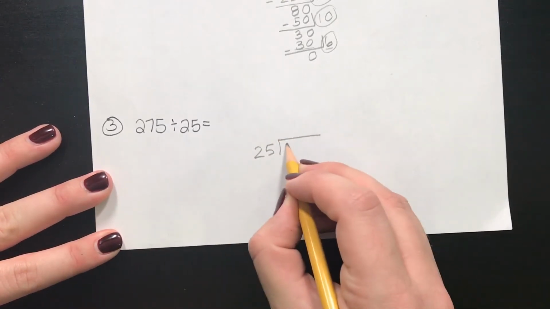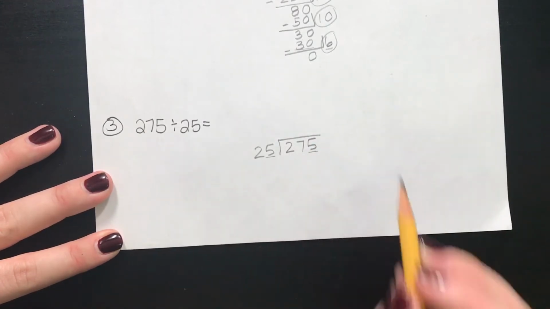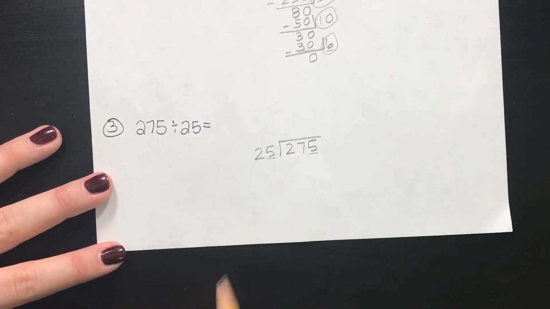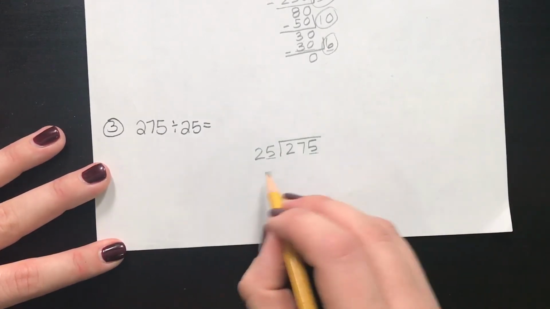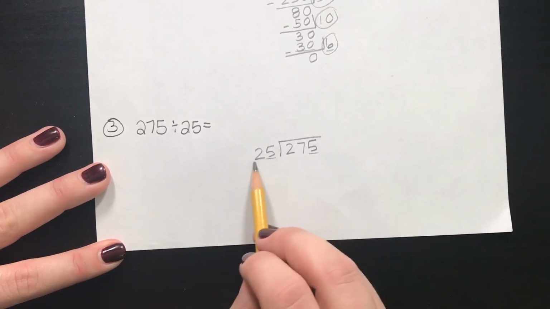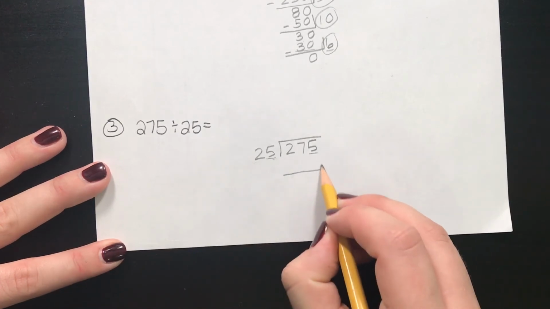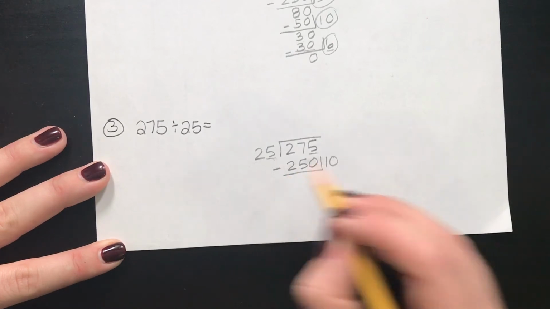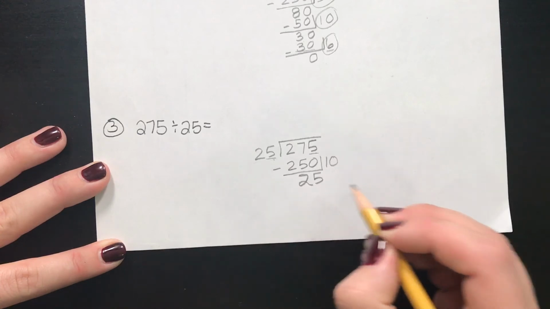275 divided by 25. As I look at the 5s that both numbers end with, it makes me predict that there will not be a remainder, and that 25 is going to go into 275 evenly. We just don't know how many times yet. All right, so we're going to start with 10, because from looking at 25, I know that 25 times 10 is 250, and that will fit into 275. So let's start with 10, and we get 250. Subtract, and we end up with 25.